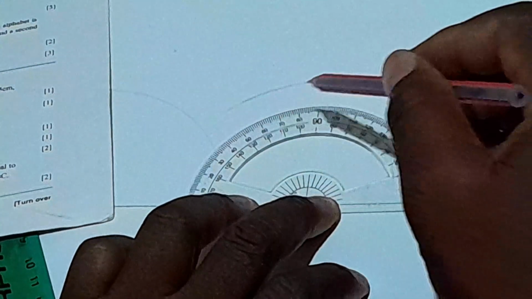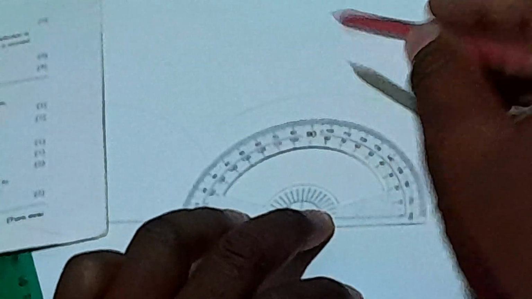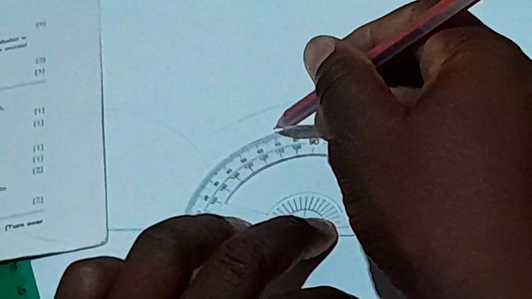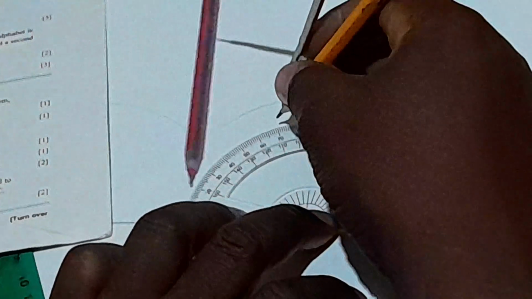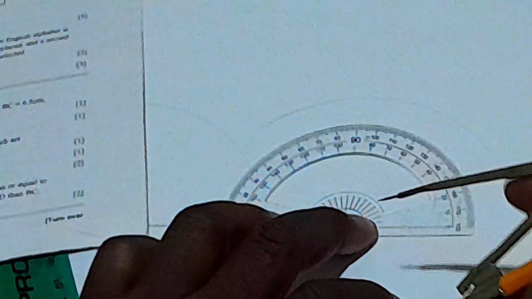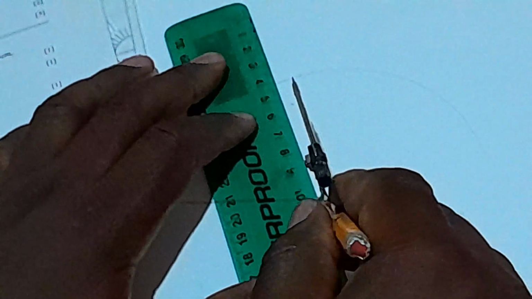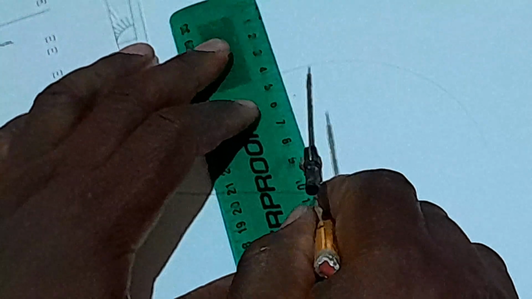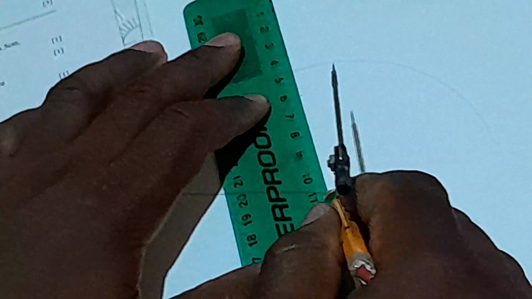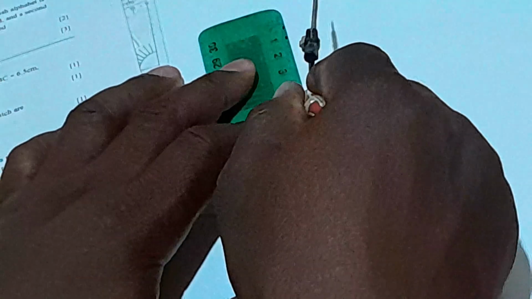You're using the upper scale. So 0, 10, 20, 30, 40, 50, 60, 70 is here. Don't mix pen and pencil. You have to make use of your pencil. After making that mark, since you know the confinement is that arc, make sure that you draw a line now, which passes through that point to touch the arc.